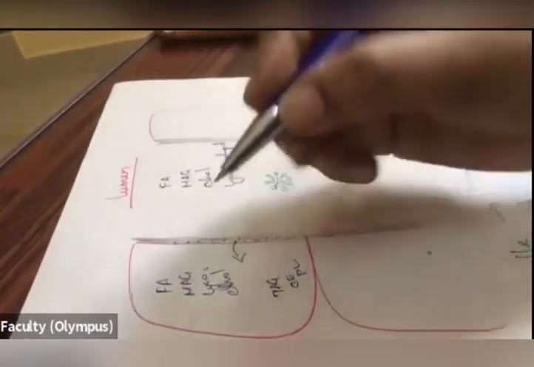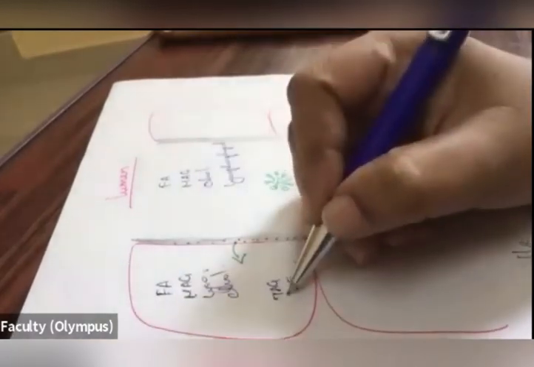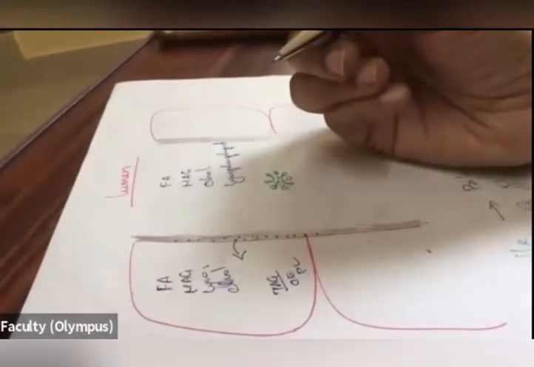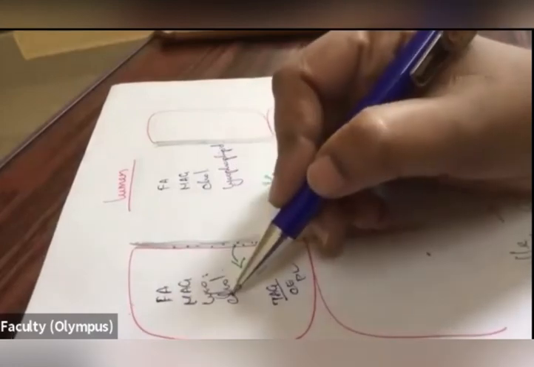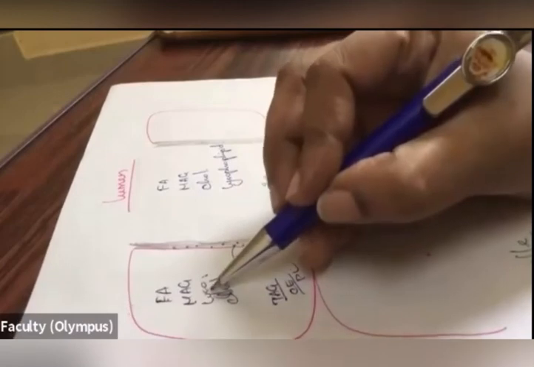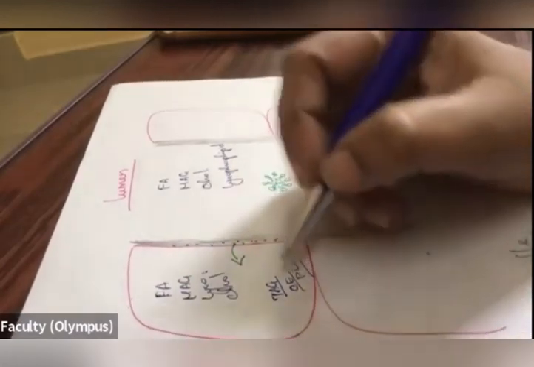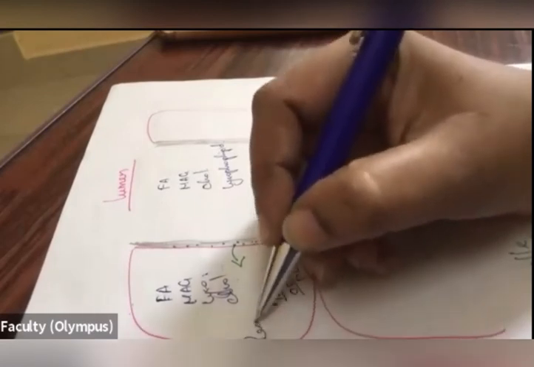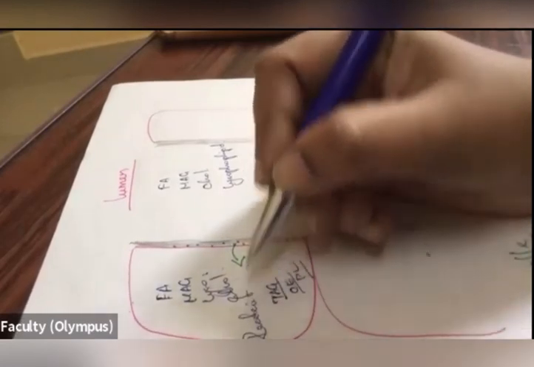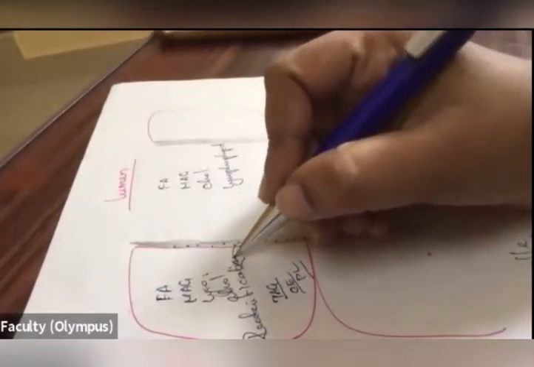So what happens? Your fatty acid combines with monoacylglycerol to form triacylglycerol. Fatty acid combines with cholesterol to form cholesterol ester. Fatty acid combines with your lysophospholipid to form phospholipid. This is called the re-esterification process. It is getting re-esterified, with the fatty acid attaching again.